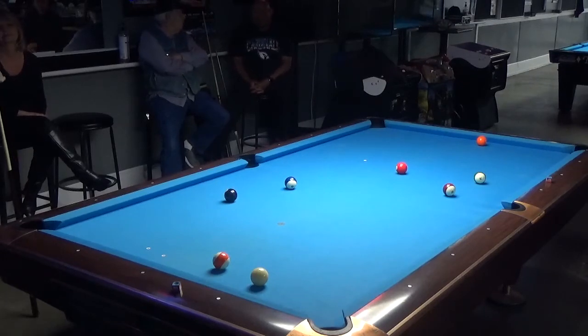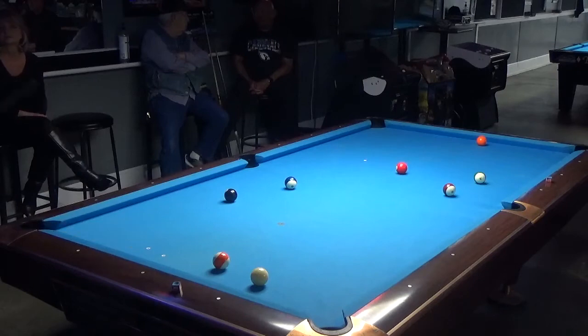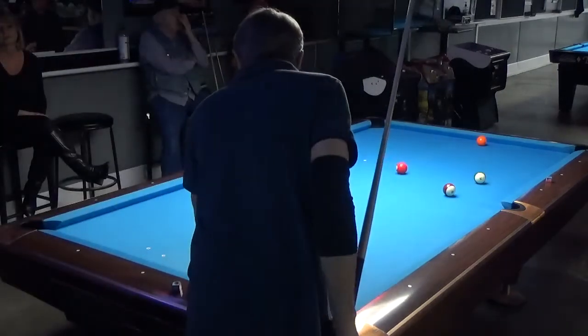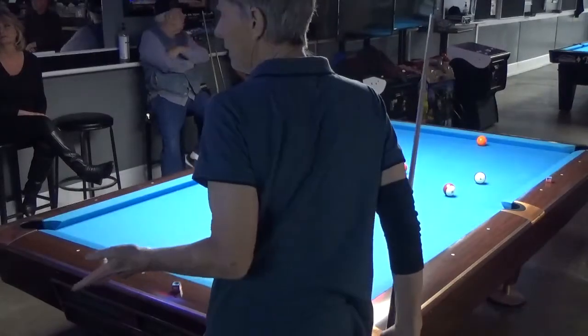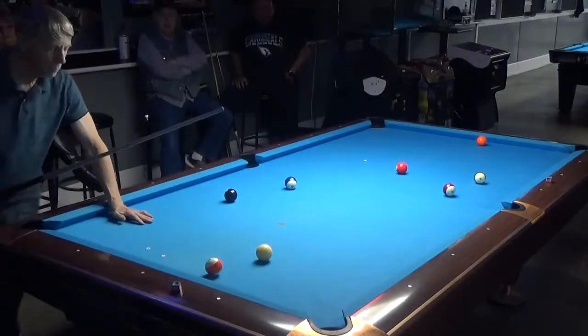Go ahead, Nyla. Nyla just asked why it's not a legal shot. Because I didn't hit a rail after contact. The cue ball hit the rail here and then came back, but nothing hit a rail after contact. Now, if I did this, this would be a legal shot.